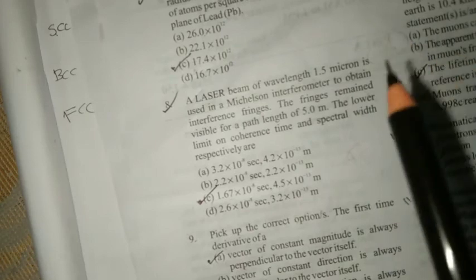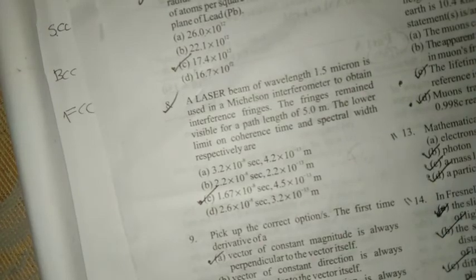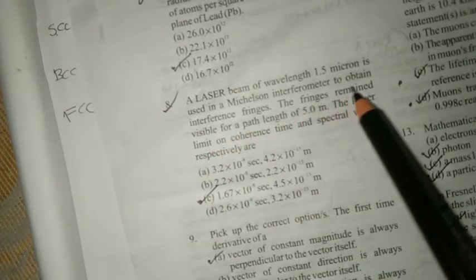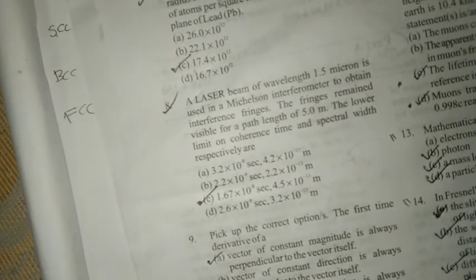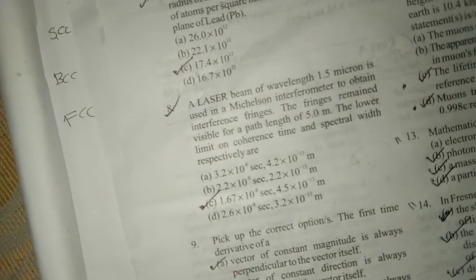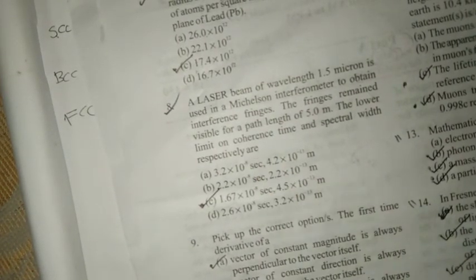Wavelength 1.5 micrometer. Micron is micrometer, okay? Times 10 to the minus 6 for converting into meters. Used in a Michelson interferometer to obtain interference fringes. The fringes remained visible for a path length of 5 meter. And you need to find the coherence time.